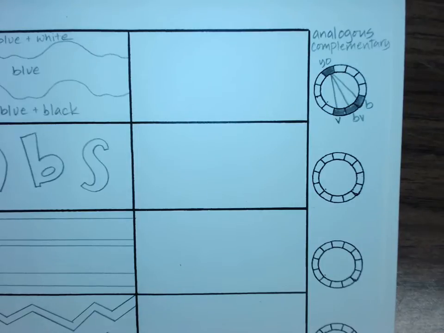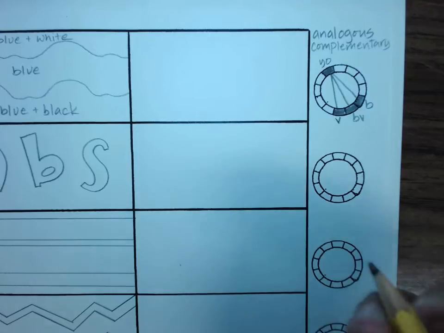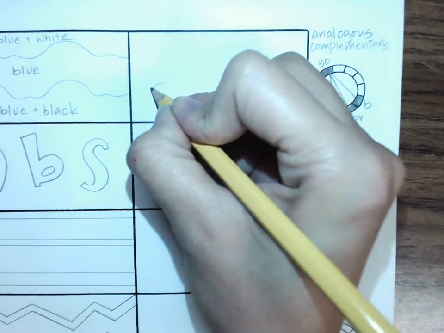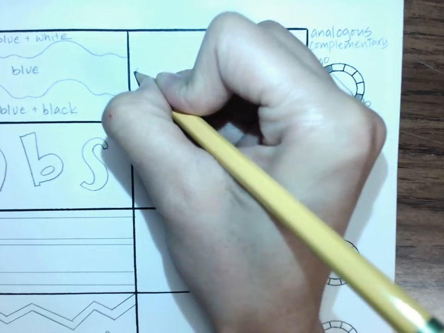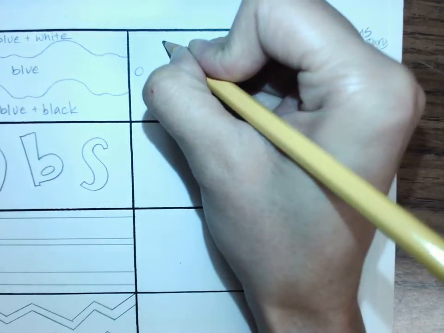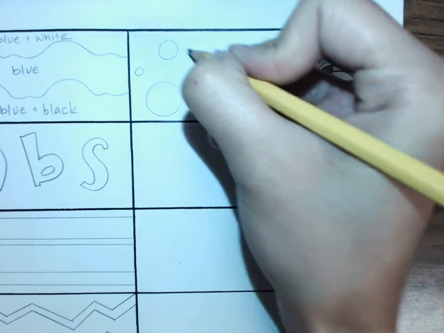So for your design on this section here, you're going to go ahead and make some circles. You can make small circles, big circles. I'll leave it up to you how you want to design your circles in this section.